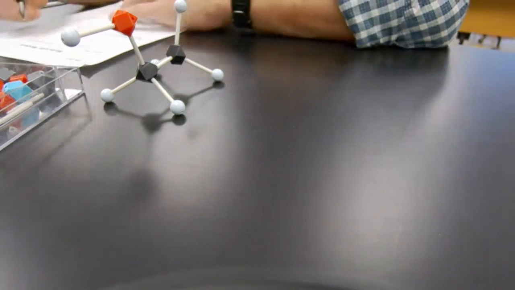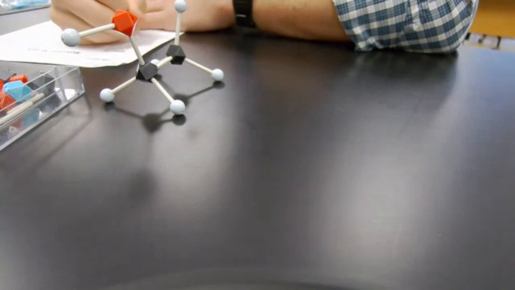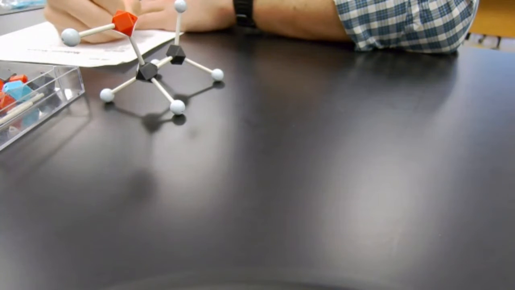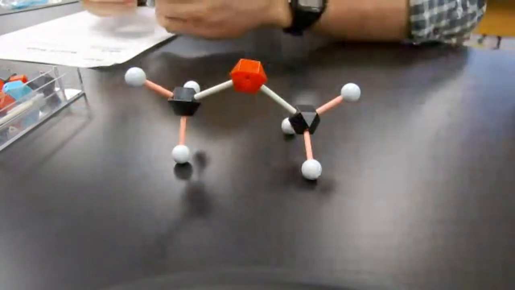Just as a calculator, yeah. Okay, just to show the connectivity. Probably should have taken this apart before I drew it. It's fine. Okay. There is something missing. There we go. There's the other one.